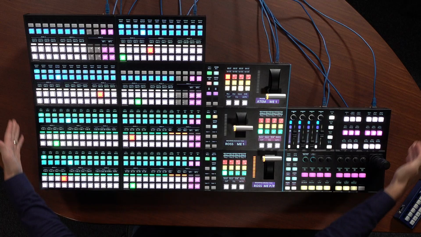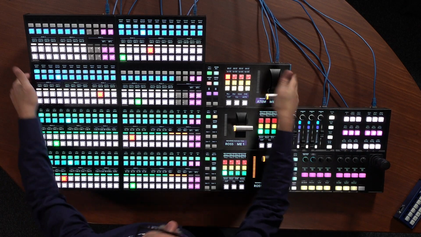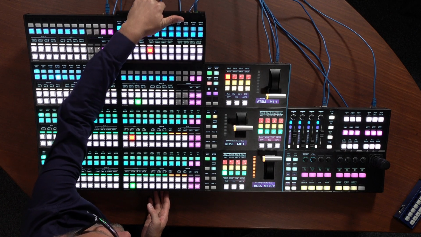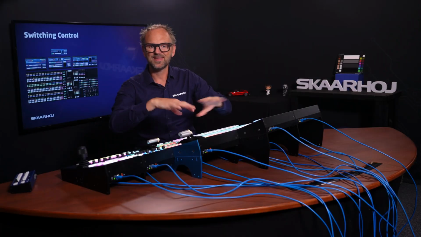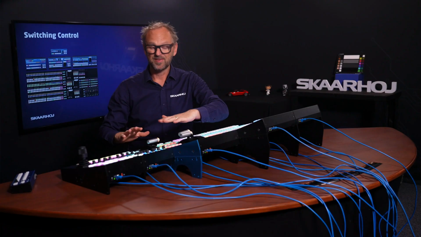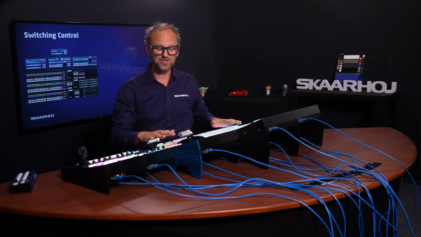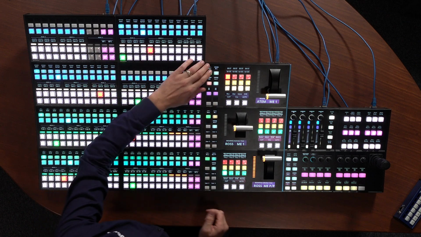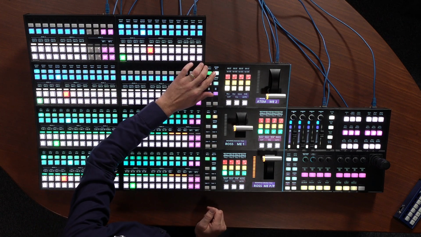From MiniFly to Mega Panel, 1ME, 2ME, 3ME, 4ME, rails you can use to mount them. You can quickly change modules. It's magnetically snapping into place. Ethernet cable, PoE, super clean. You have the ability to run different switches. We have ROS, 2 MEs, we have an 8 or 10 ME here. We can select the ME still on this one.